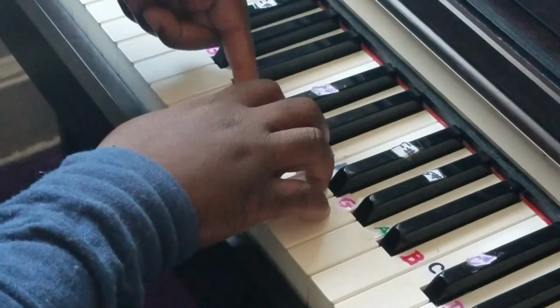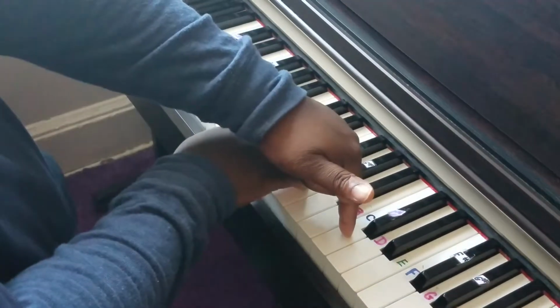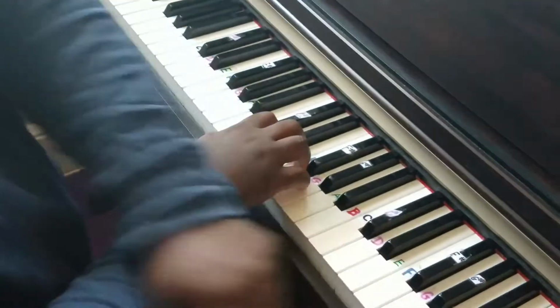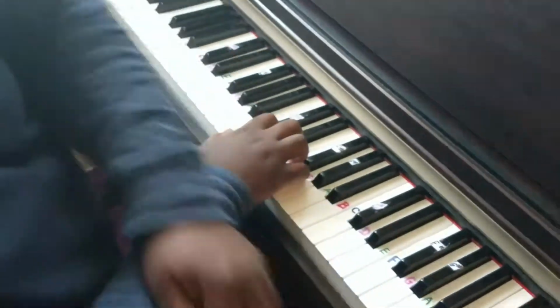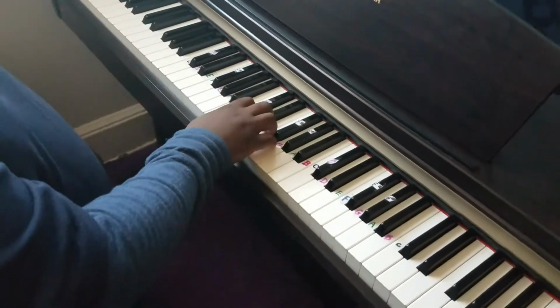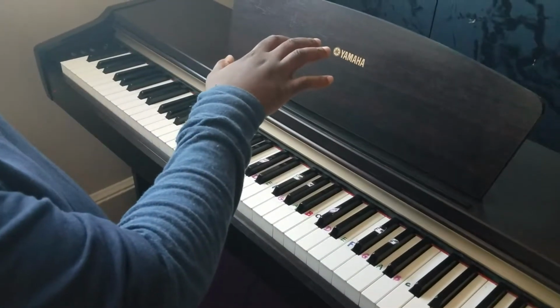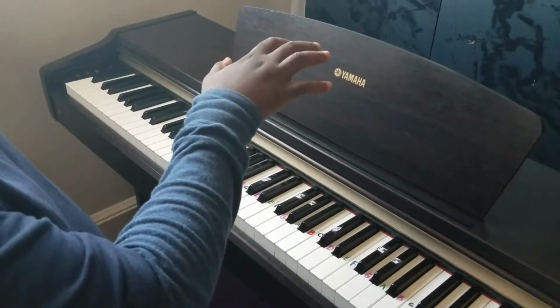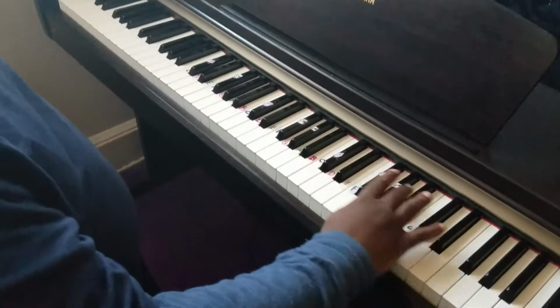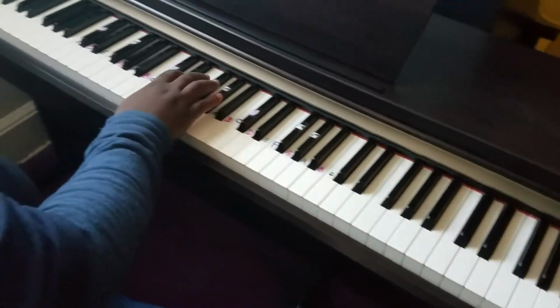Now, we want to get from this C to this C smoothly. Eventually, we want to get down to this C as well, and up to this C smoothly, and vice versa, back down. So these specific fingerings will permit you to move smoothly across the piano in the key of C and back.